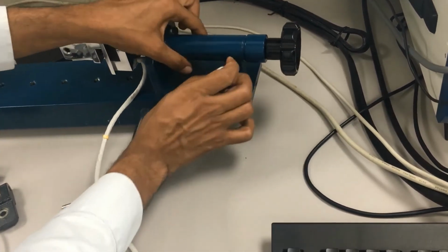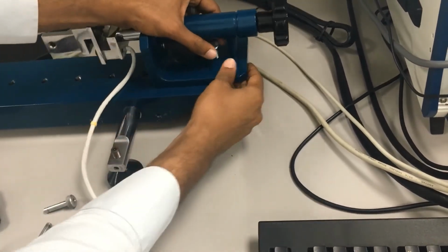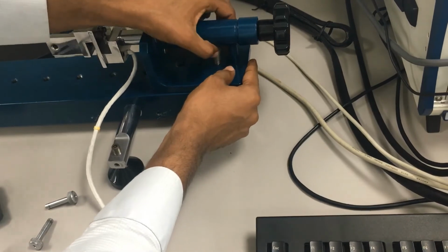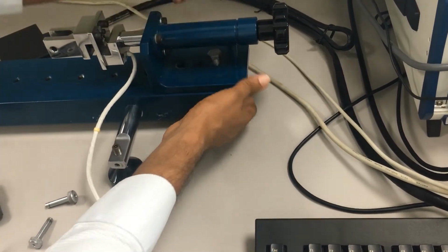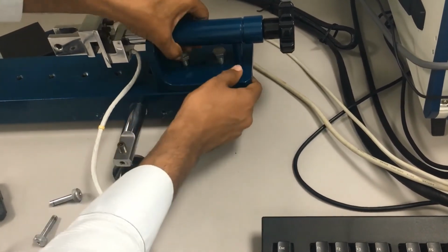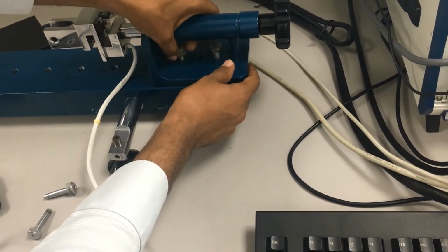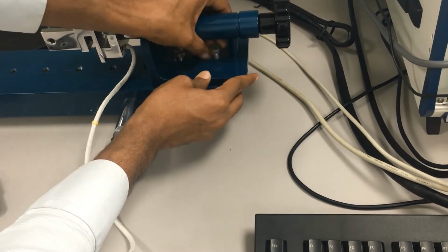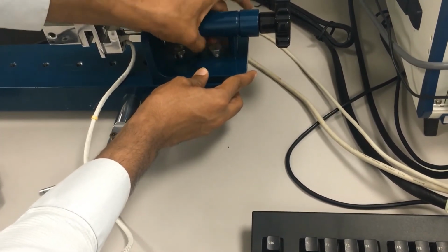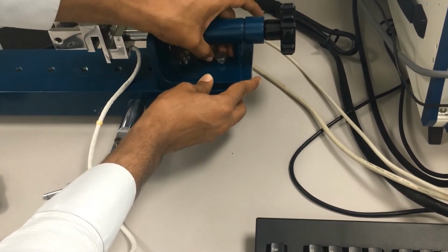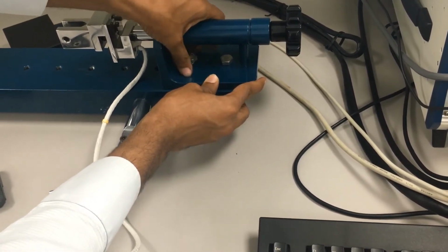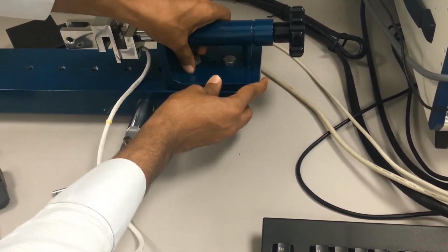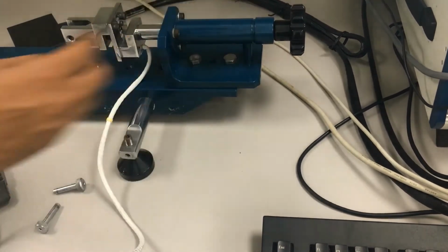So this is hole number 1. Maybe this is the wrong one. That's good. Good. And this is hole number 2. Perfect.